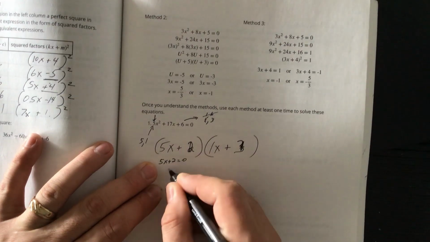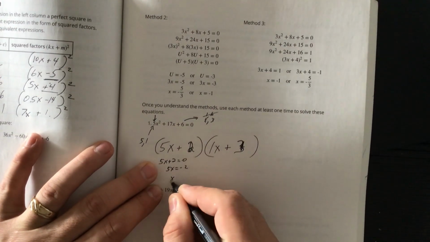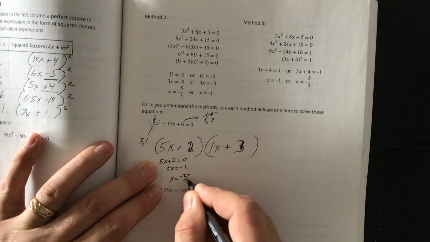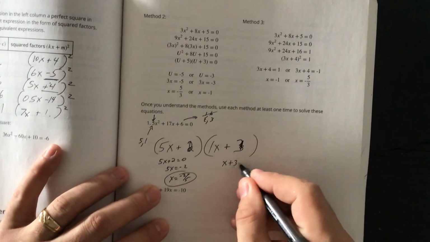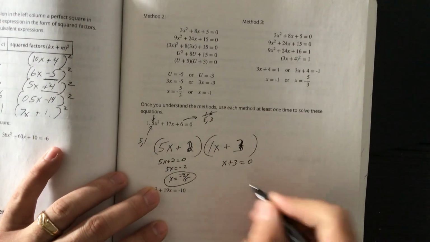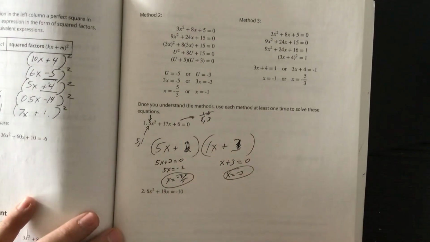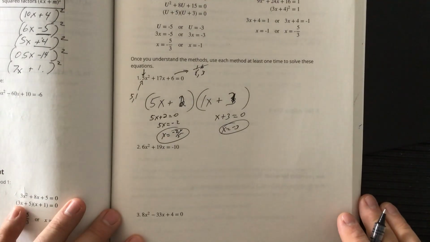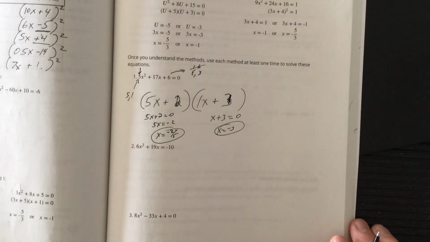Now don't forget to solve. Subtract 2, divide by 5. Answer. This one you can probably see what would give you 0 there. Negative 3. Wait, what did you just do there? Solved it. Found the zeros.